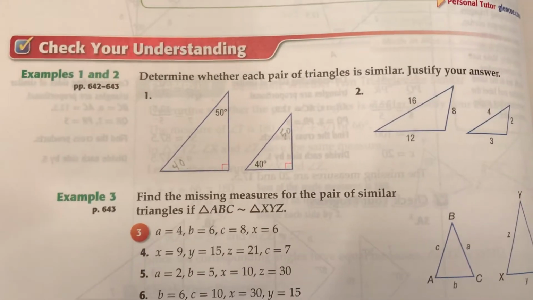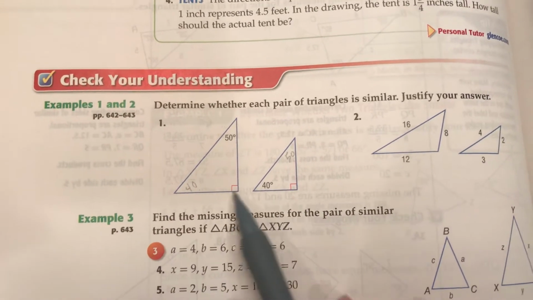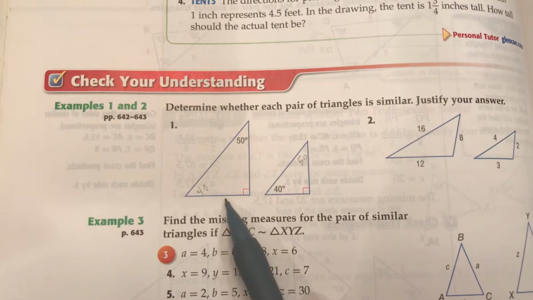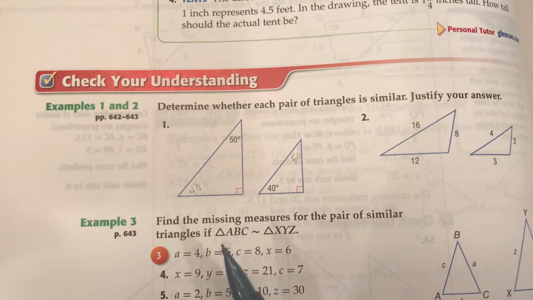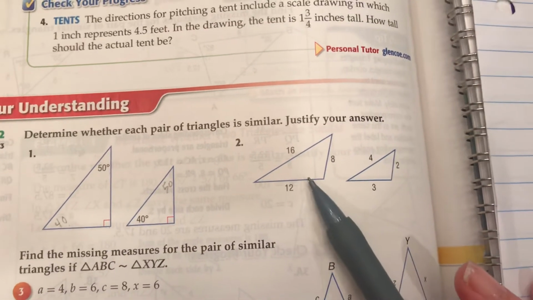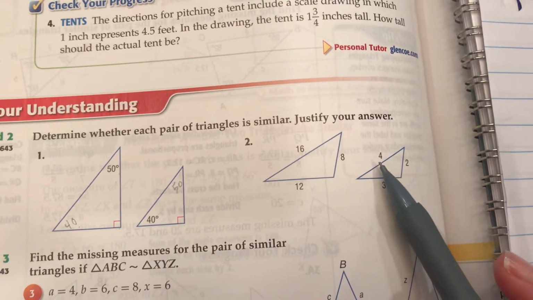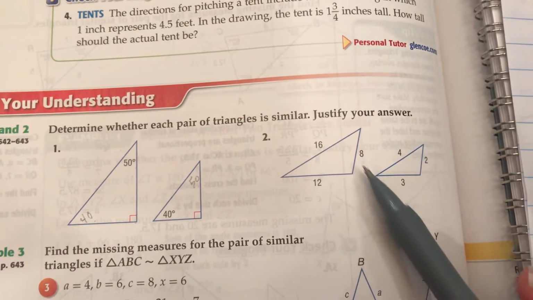So obviously, all the angles are the same. While this triangle is smaller in size, it's still proportional to this bigger triangle because the angles are the same. Okay, so that would be a yes there. Now number 2, it says determine whether each pair of triangles is similar. This is a different situation. They did not give us angle measures, so we have nothing to go on there. All we have are the sides.